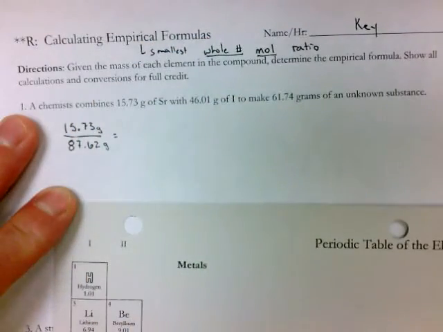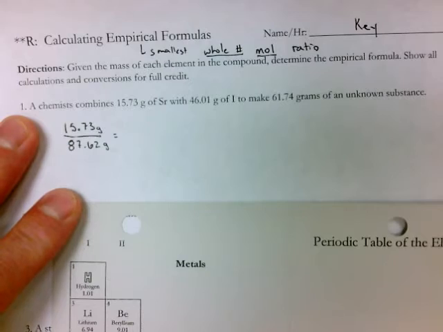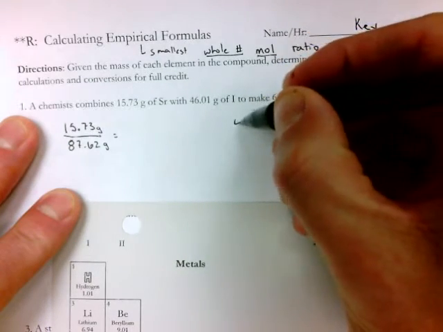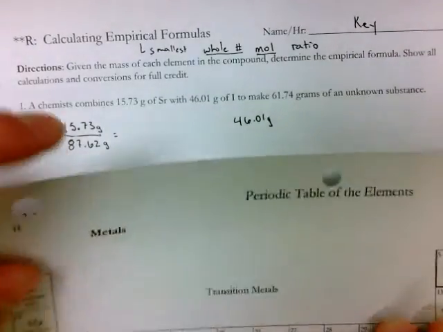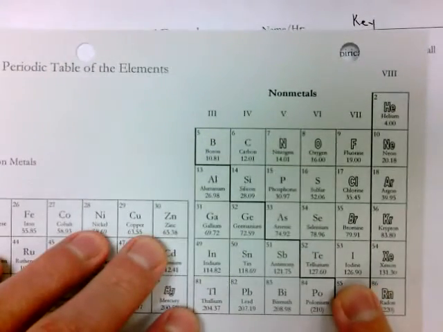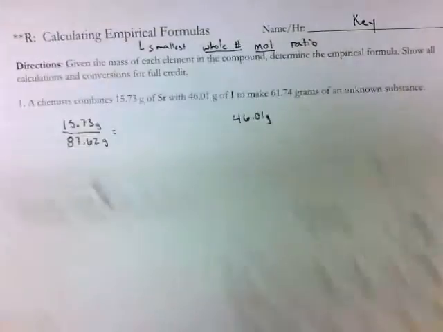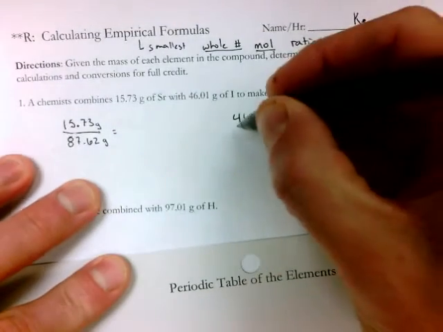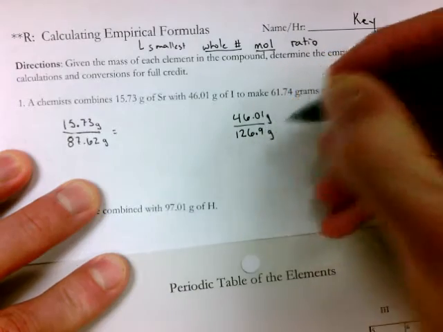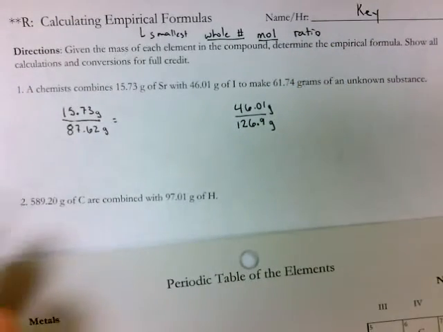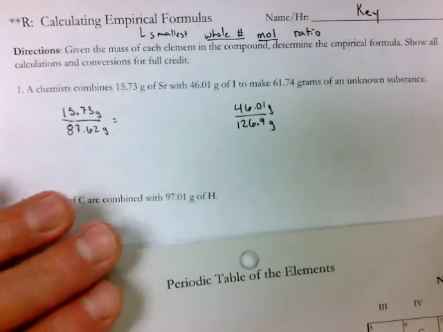That's going to give us a mole value. We need to take the 46.01 grams of iodine, find iodine's mass in the periodic table, which is 126.9. So 1 mole of iodine weighs 126.9. And divide those. That'll give us the moles of each substance.